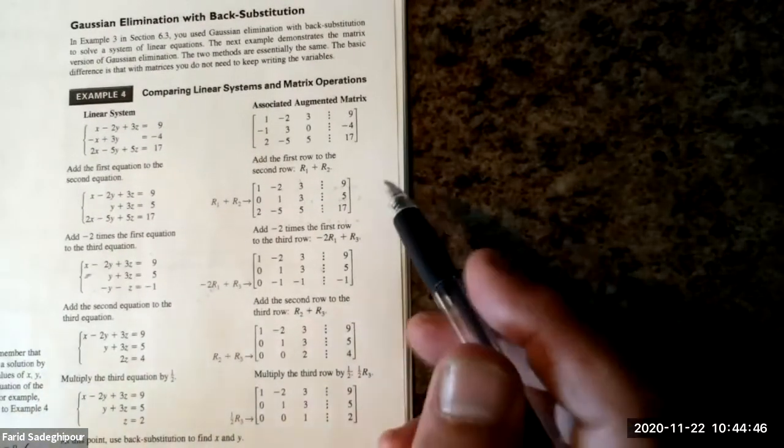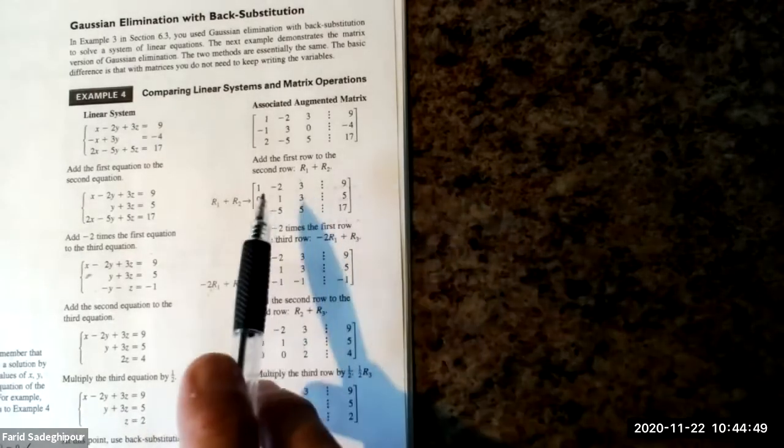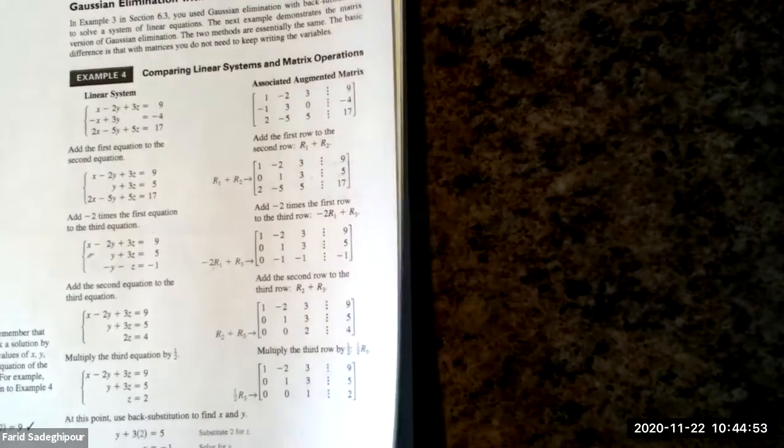Now, like in this one, if you look at the final answer here, if you want to put all the letters back, if you put the x here and y here and z here equal to 2, that gives you an equation with one variable. This is our goal.